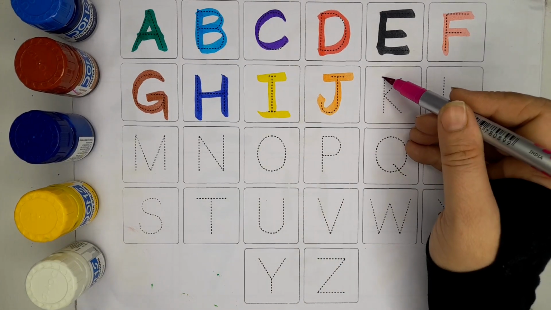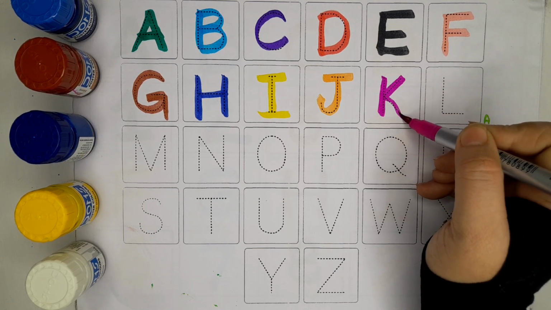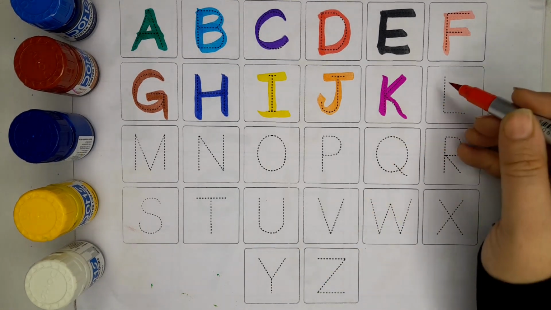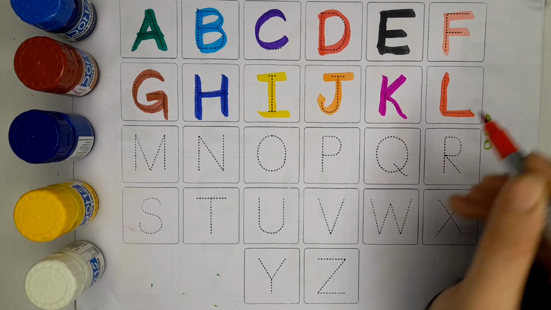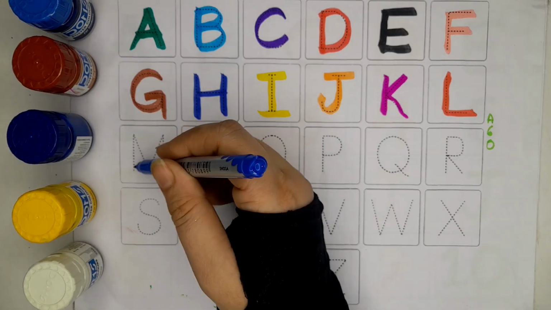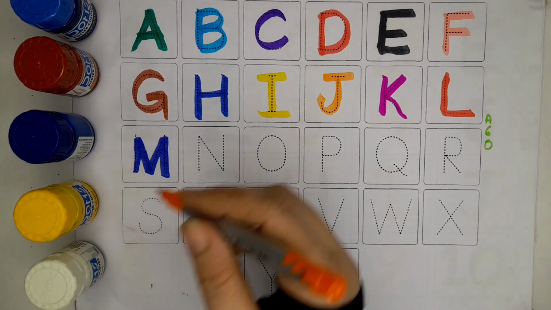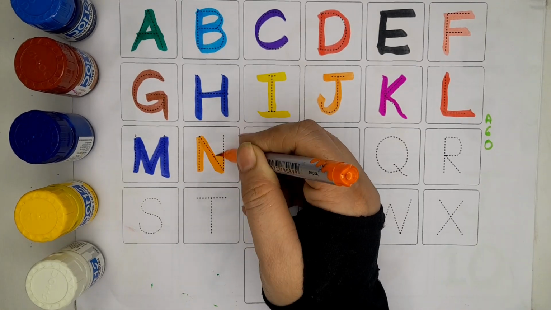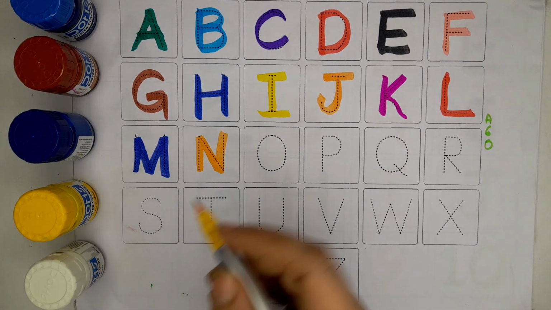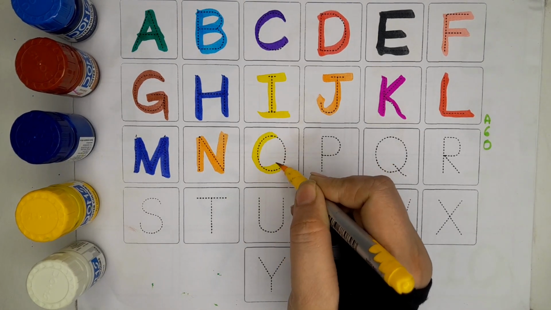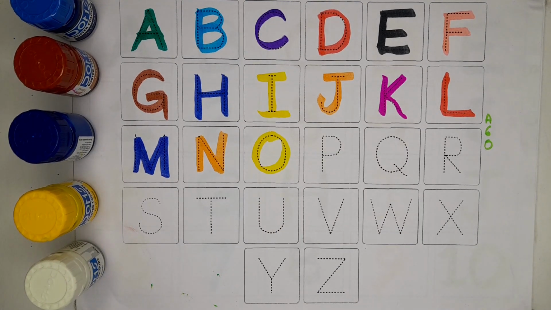Pink color. K for kite. Red color. L for lemon. Blue color. M for monkey. Orange color. N for nest. Yellow color. O for orange.